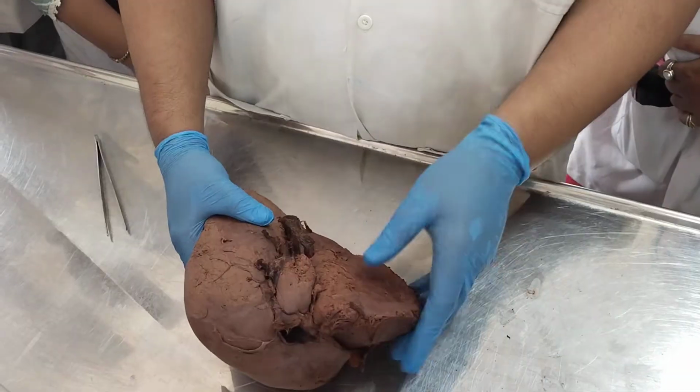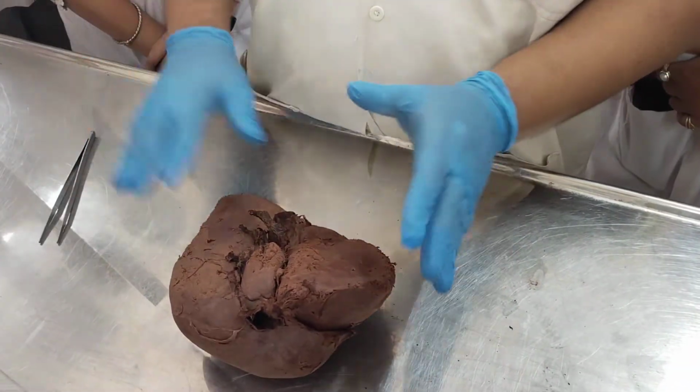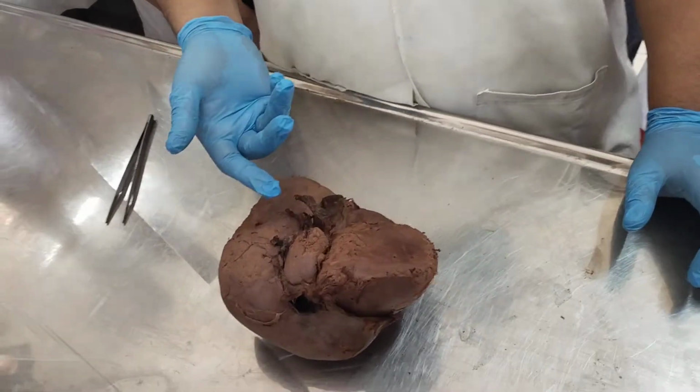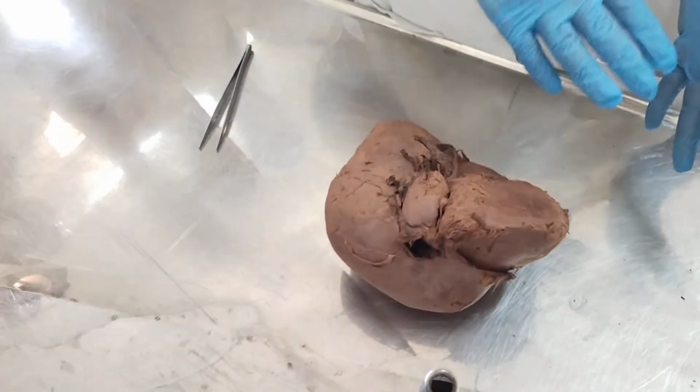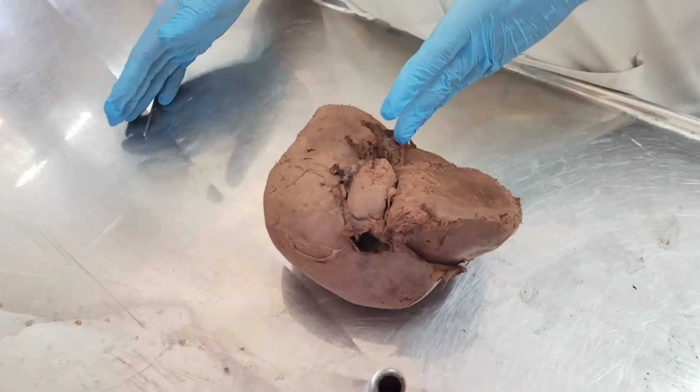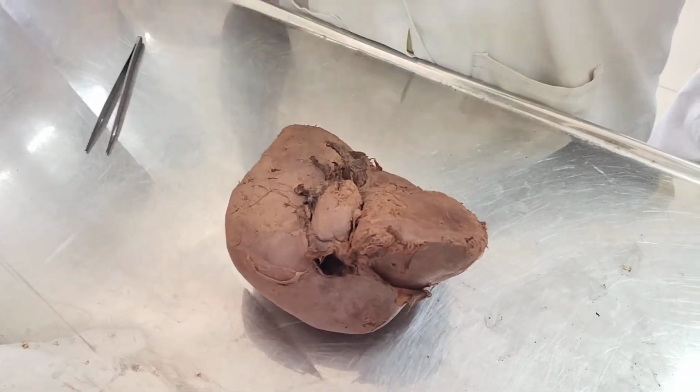Now we see what are the peritoneal folds attached to the liver. They are called ligaments, and the ligaments can be true ligaments or false ligaments. True ligaments are remnants of embryonic structures, but the false ligaments are just folds of peritoneum.